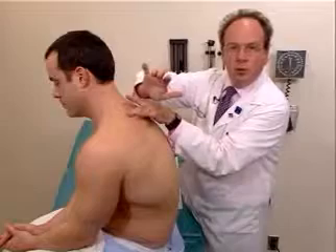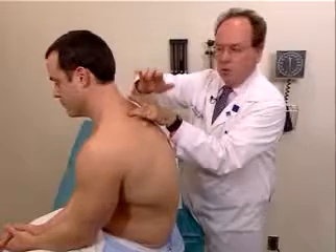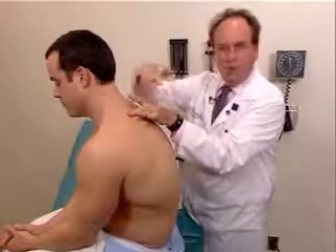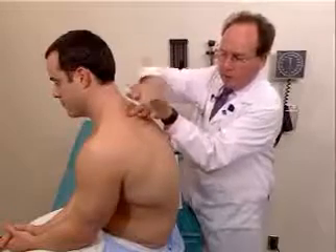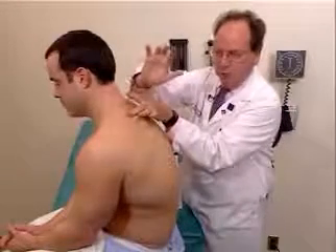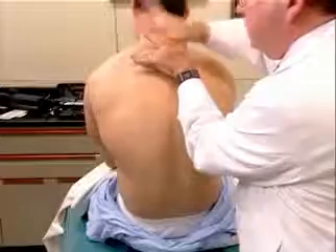Just as we did with the palpation, we go from side to side, evaluating whether or not symmetry is present. We always do this in interspaces as well, never on the ribs.